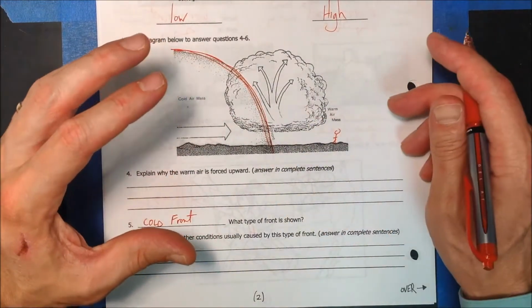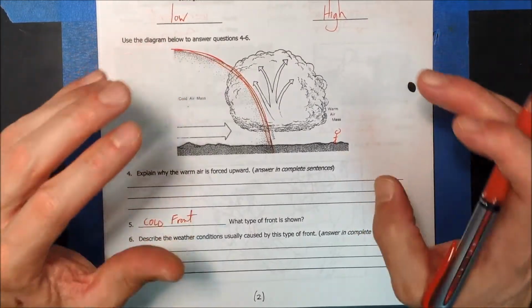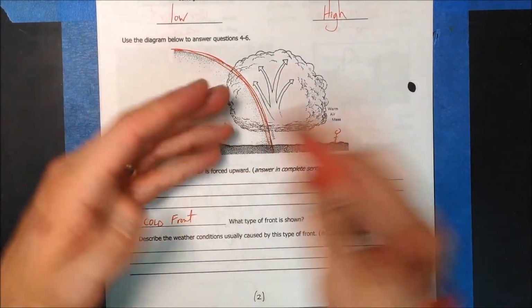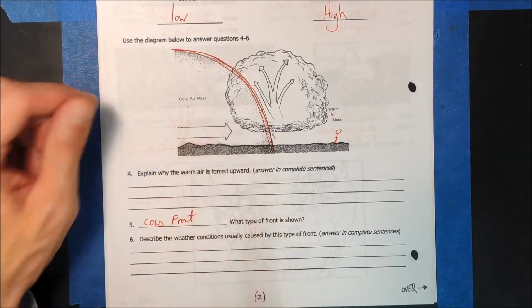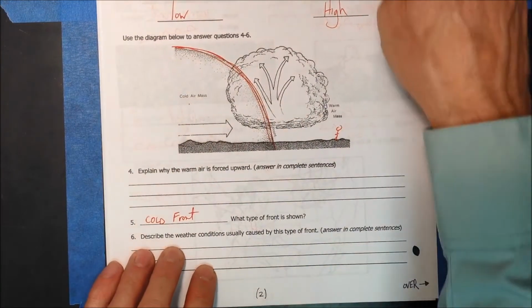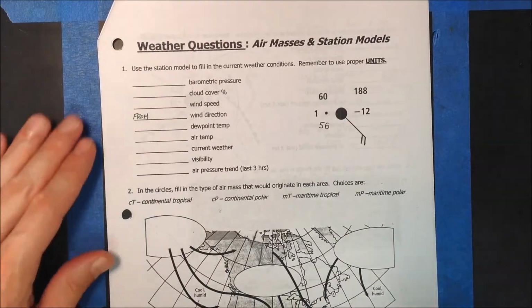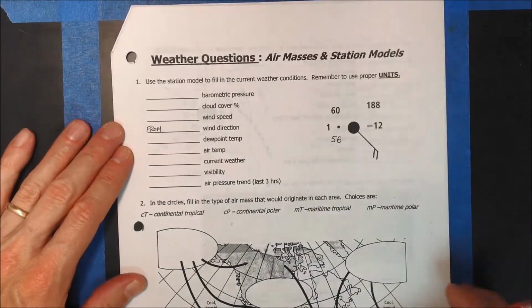So you get that heavy thunderstorm type, maybe rains for 20 minutes, 30 minutes, 40 minutes, something like that, and then it passes and it goes away fairly quickly, cool air behind it. Typical cold front weather. Okay, that's 6. On the next page, starts over number 1, barometric pressure.